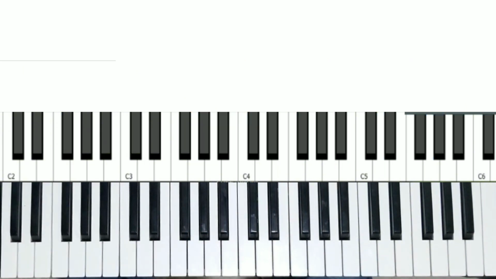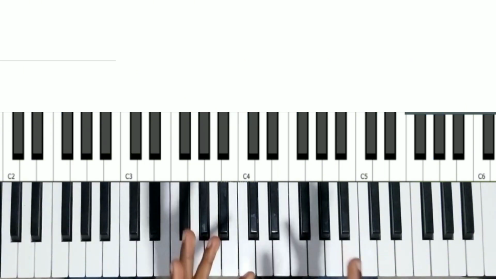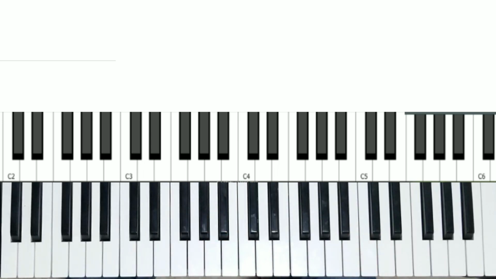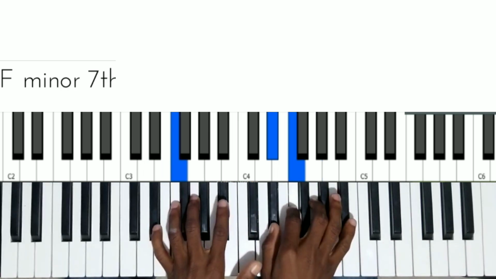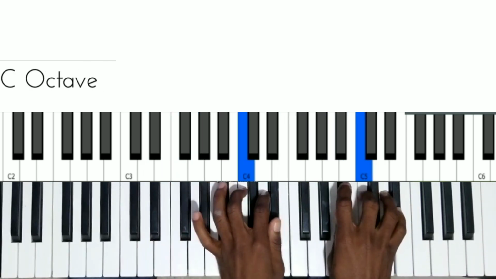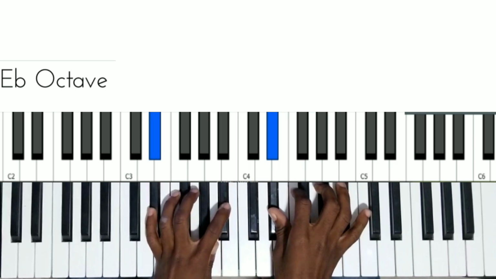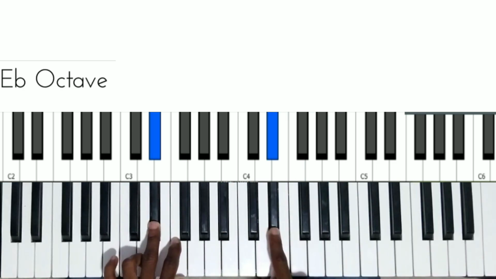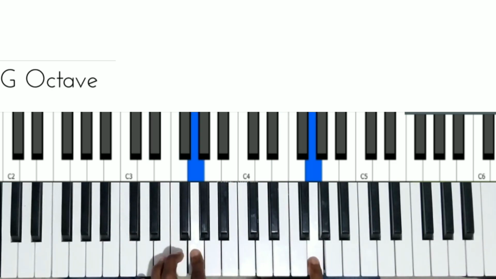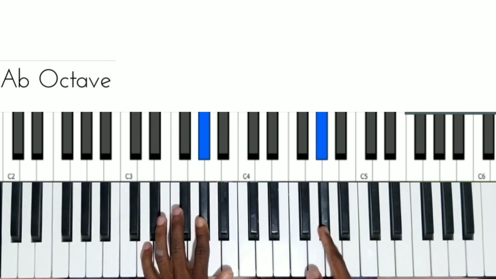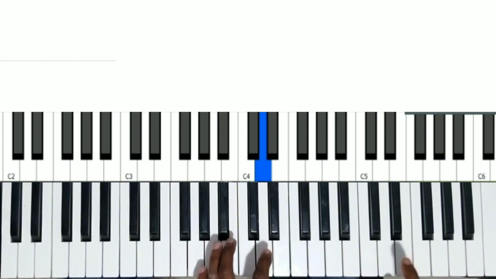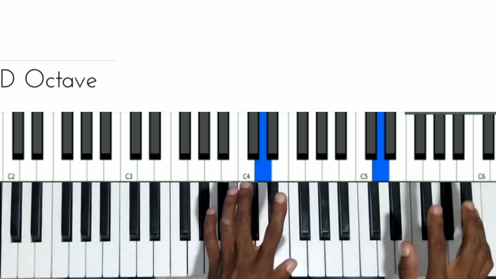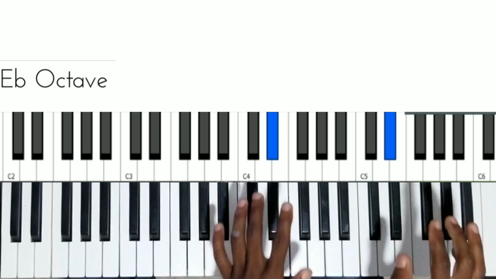Now let's try to use it in another key. For example, let's say, okay, E flat major. E flat is our 1, F is our 2, G is our 3, A flat is our 4, B flat is our 5, C is our 6, D is our 7, and then E flat is our 1.